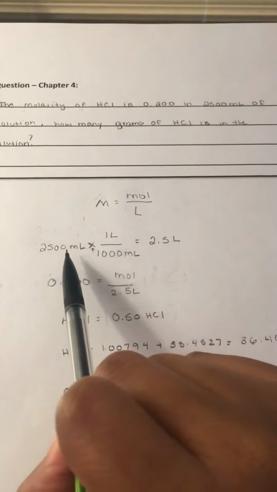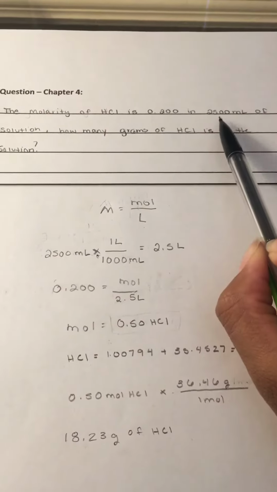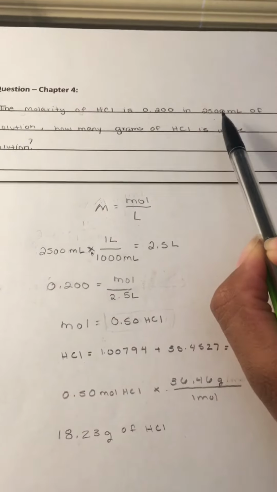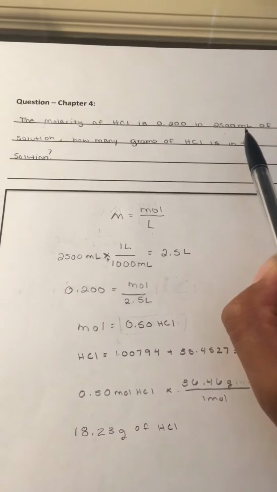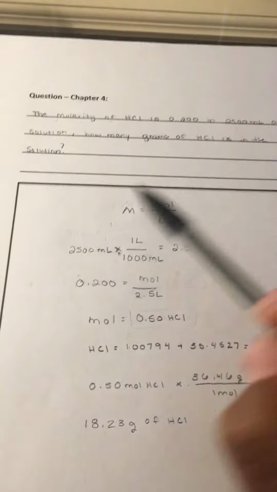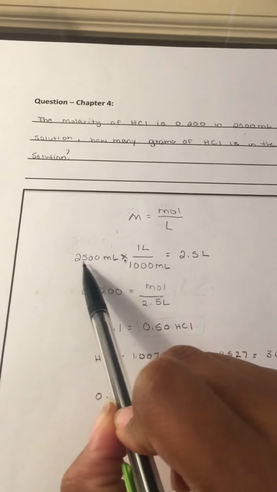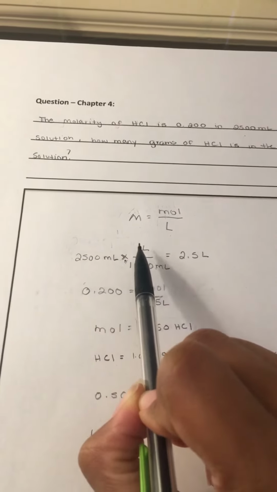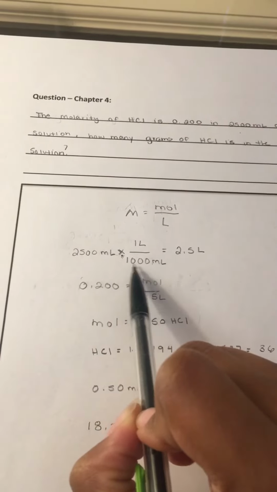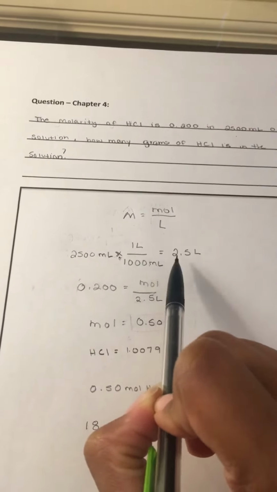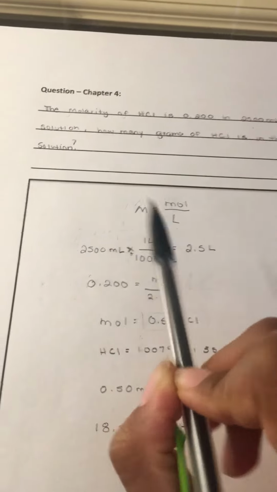So first, as we can see in the question, the volume is 2500 ml, but we have to convert that into liters. So I took 2500 ml and multiplied that by 1 liter, the unit that we want, over 1000 milliliters, and that gave me 2.5 liters.